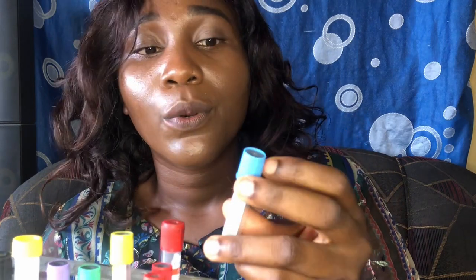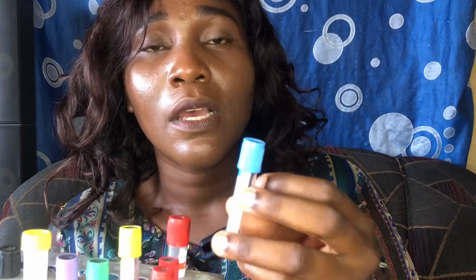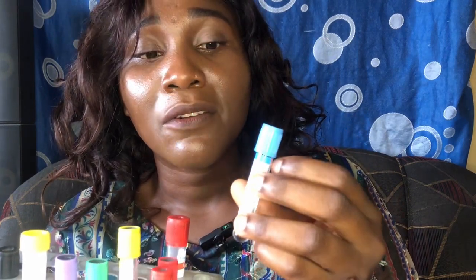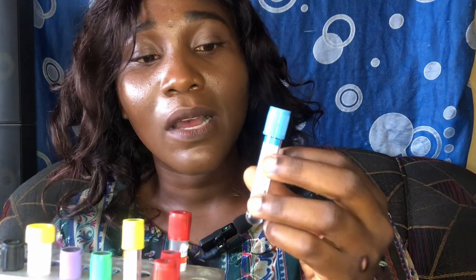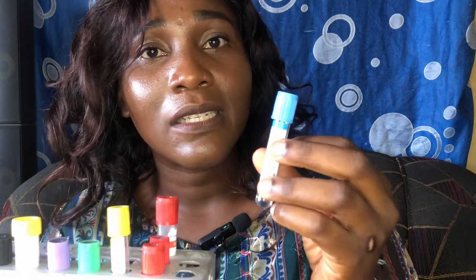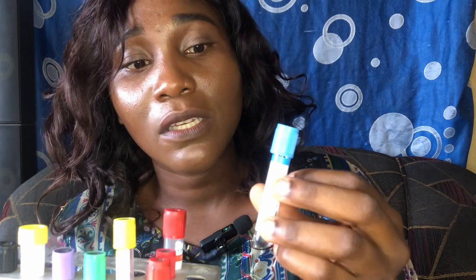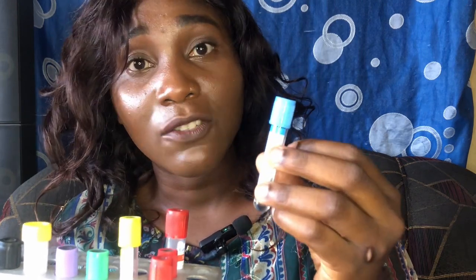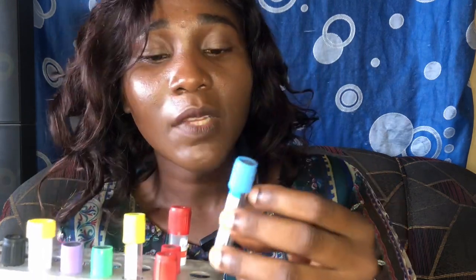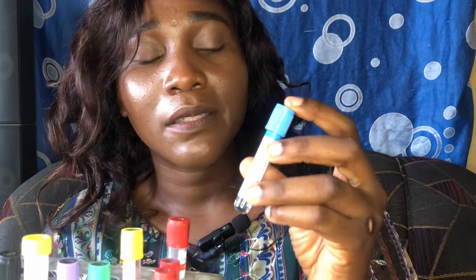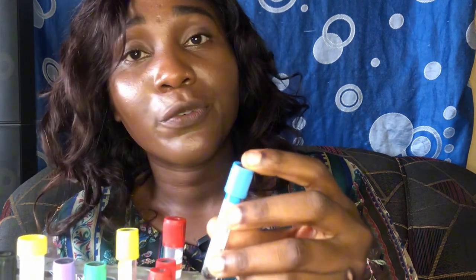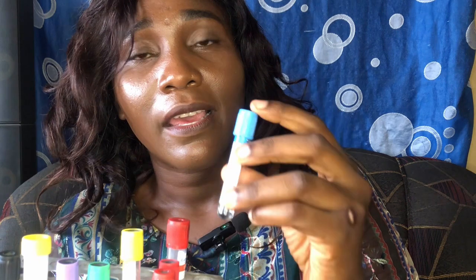If you check, there's a defined ratio of anticoagulant in it. The anticoagulant in here is sodium citrate, and there is a required amount of blood. This anticoagulant helps to prevent clotting in this tube.